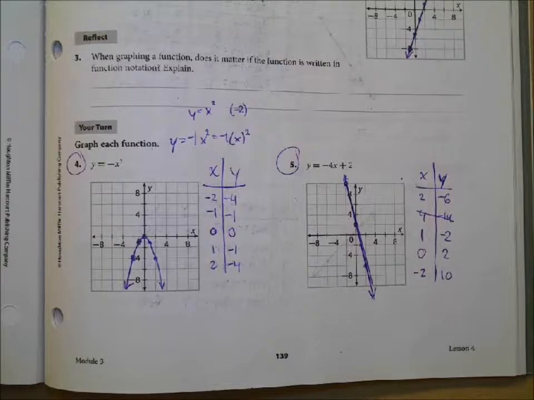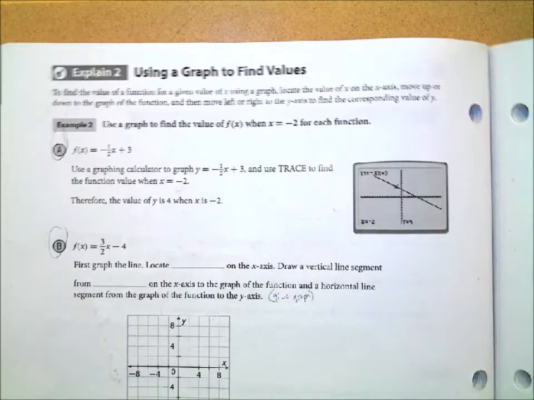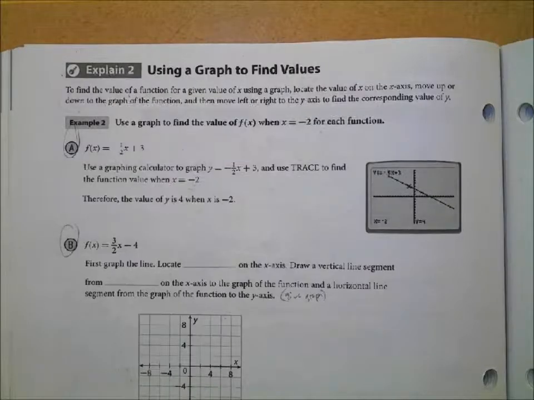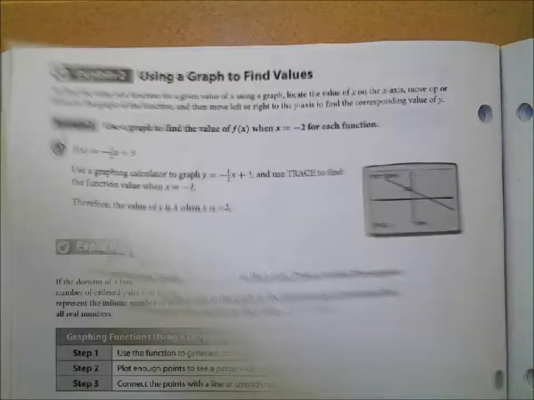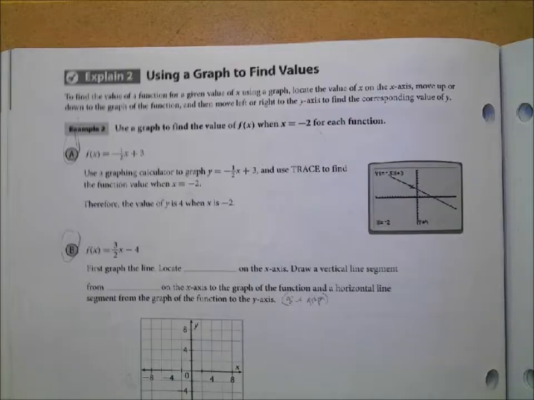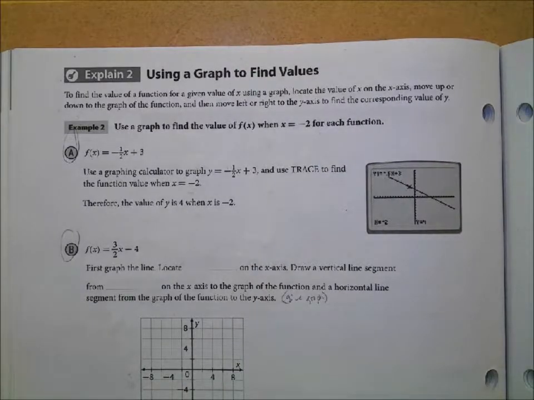The next part, you're going to want to have your graphing calculators out. So get those graphing calculators out, please. I'll show you something we can do with our graphing calculators. Okay, so on page 140 is where we're going to be.